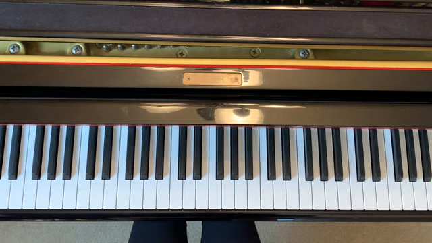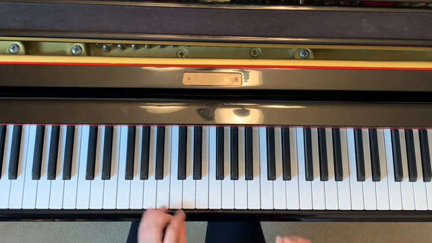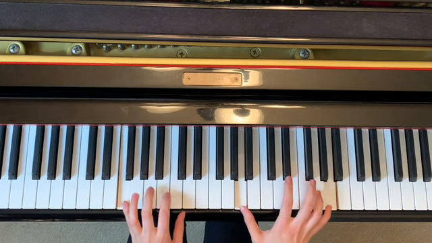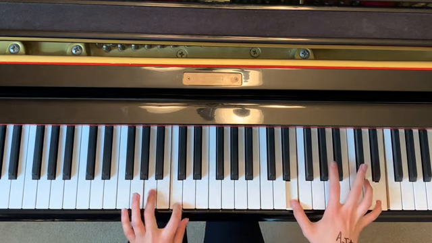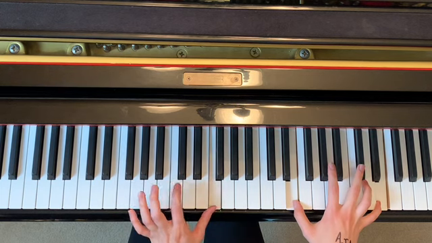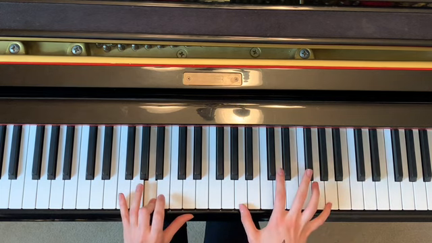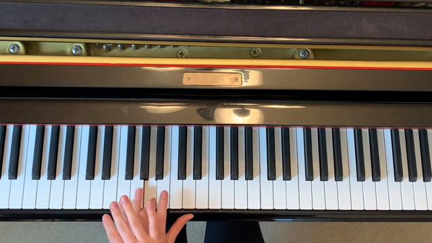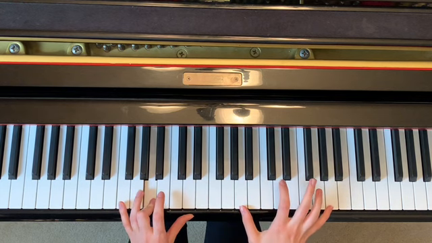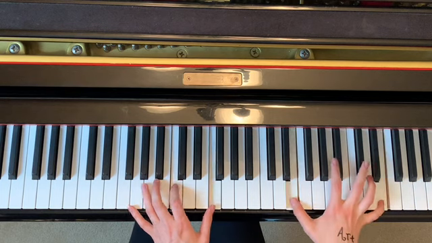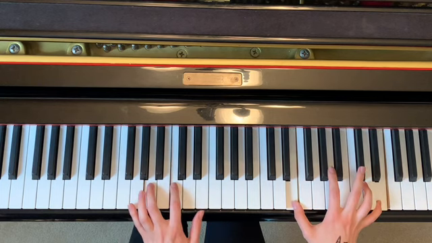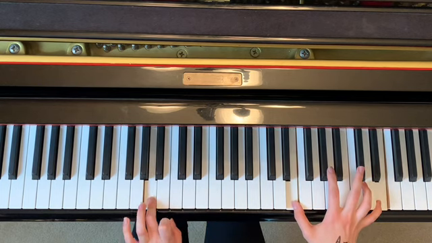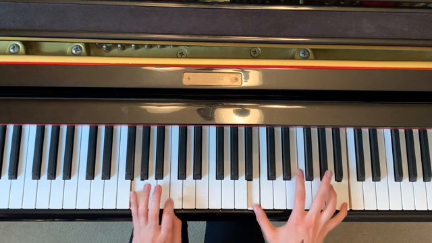Okay, and that kind of comes in between this right hand part. So we're going to put both hands together here. So first we go. Now on the third time that you play it, remember because we're doing this 4 times, you repeat this A. Okay, now we switch to B.